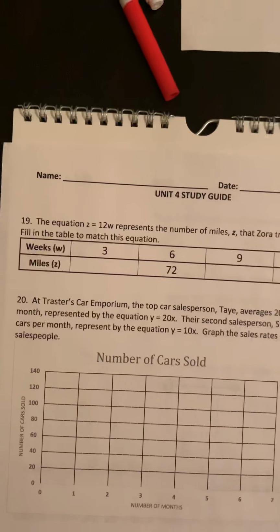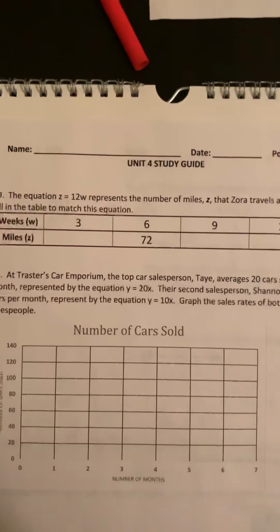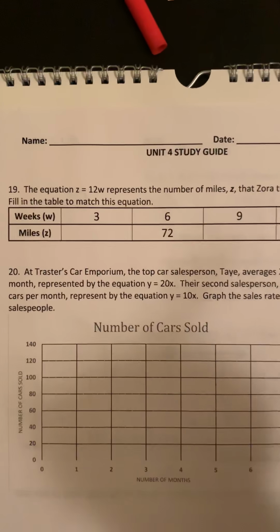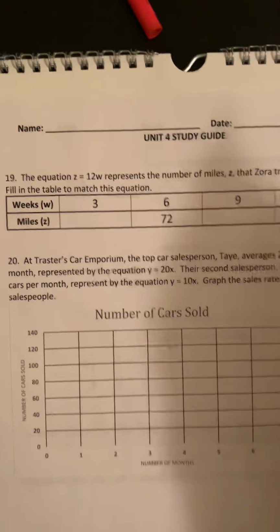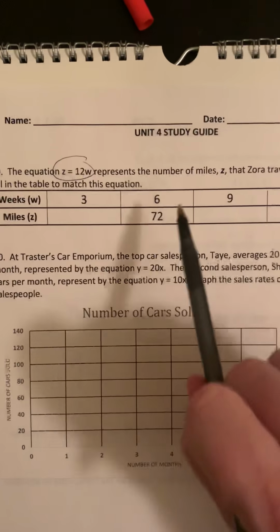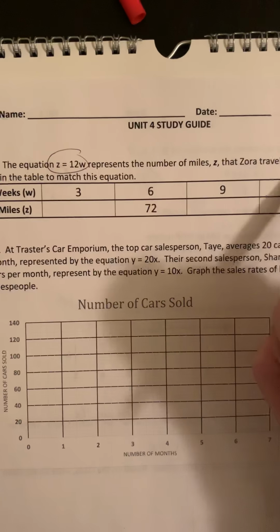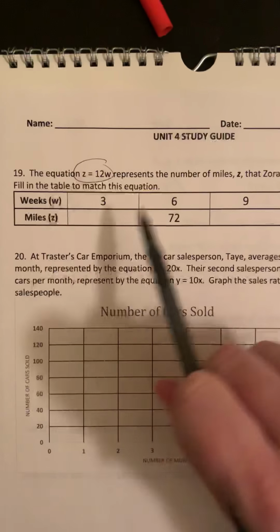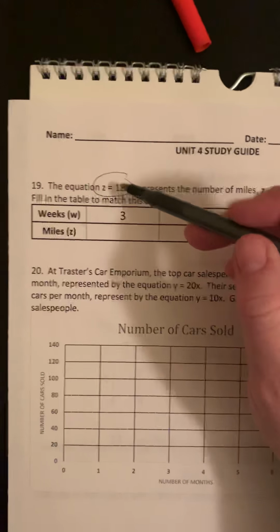All right, the last one, we'll do that top one on this sheet, but then I have another sheet that I'm going to show you for the bottom one because I've already filled in the graph. So number 19, it says the equation Z equals 12W represents the number of miles Z that Zora travels for W weeks. Fill in the table to match this equation.